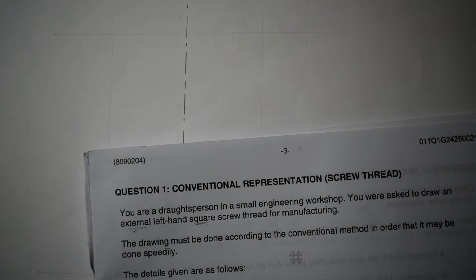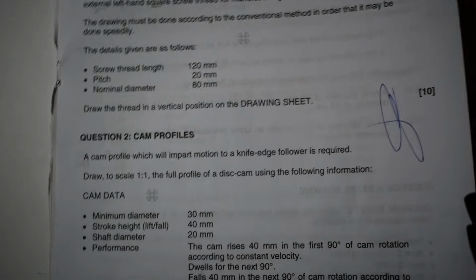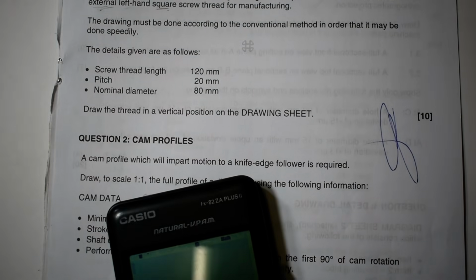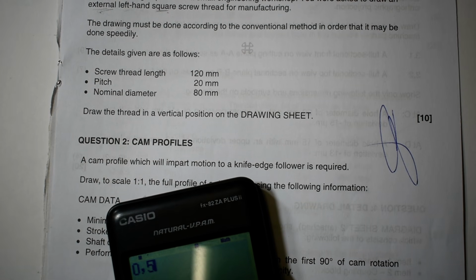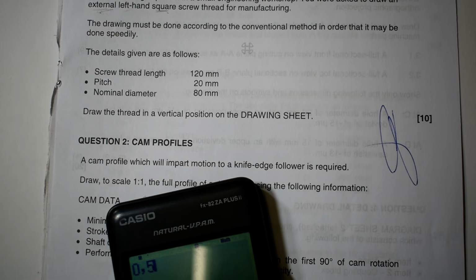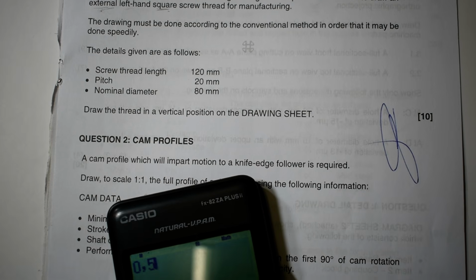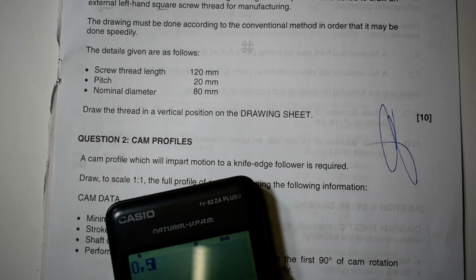You understand? So then what is going to happen now? The pitch is 20. So I'm going to say 0.5 times pitch. If you have done your N2 and grade 11 very well, you will remember the formulas of screw threads, whether it's V, internal, external, or square.